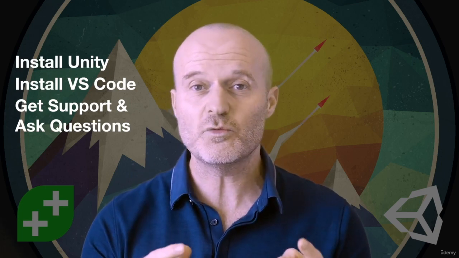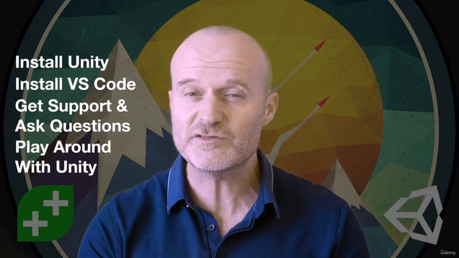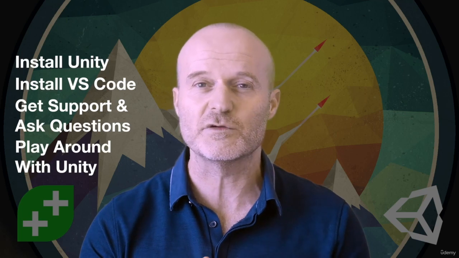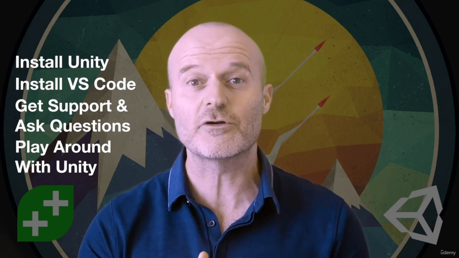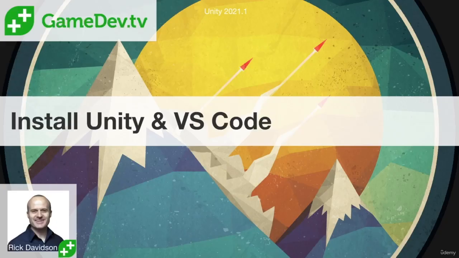And in this first section, we'll do a little bit of playing around with Unity. So if you're very new to it, if you haven't used it before, we'll just do a little bit of a familiarization in terms of how the interface works. If you've used Unity a bunch, then so long as you've got the version that we've got, which is Unity 2021, then you're good to go. You can jump to the next section of the course and start making some games. So let's get started with downloading Unity and setting everything up.